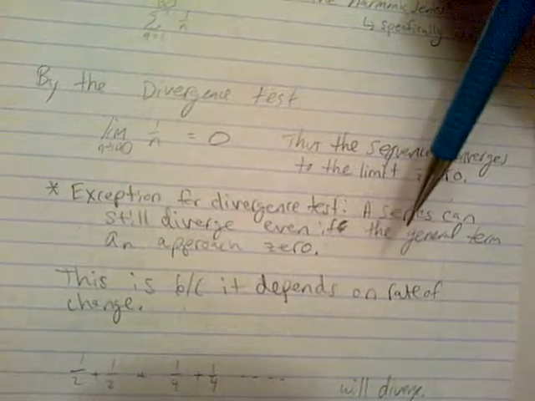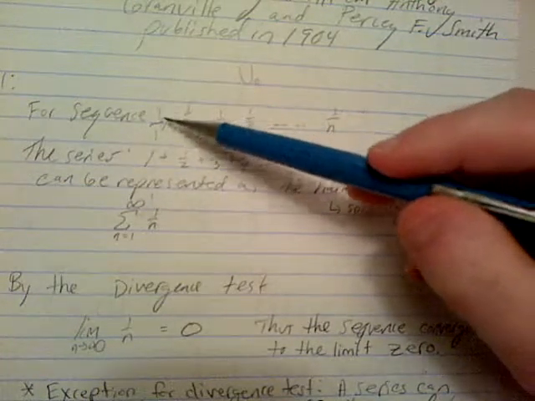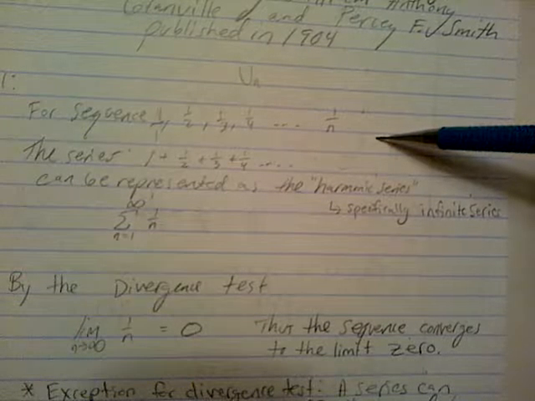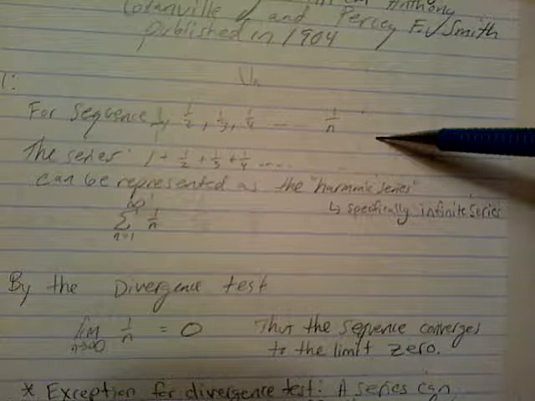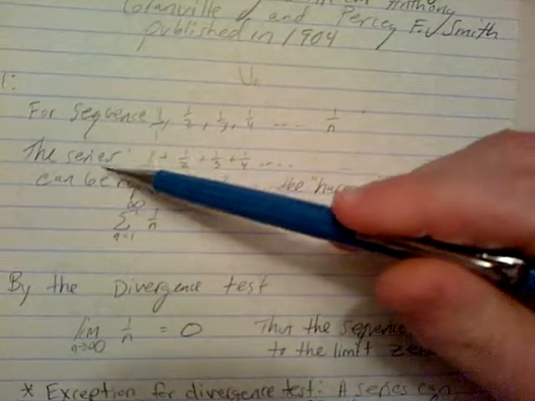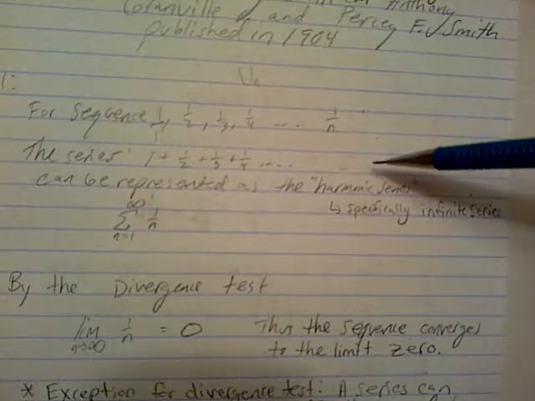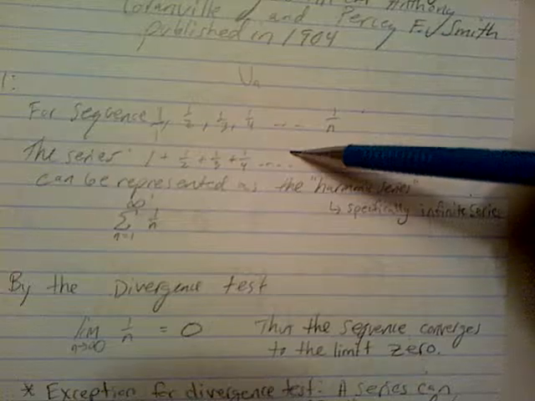Even though we're adding up terms that approach 0, and eventually we will be adding up 0 and 0 and 0, it does not mean that the series itself converges.